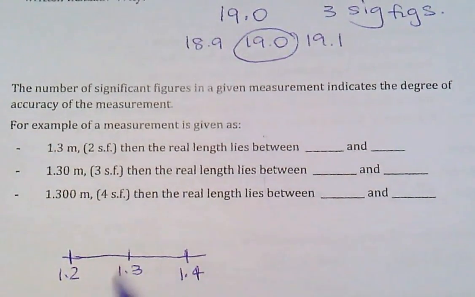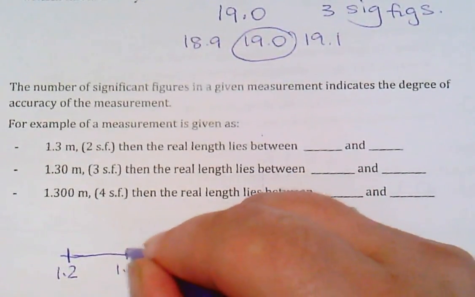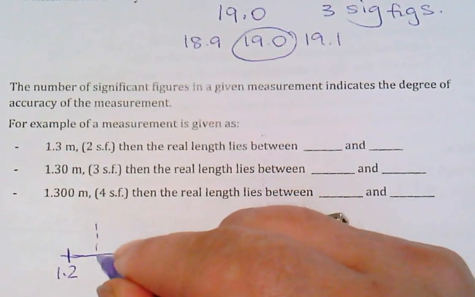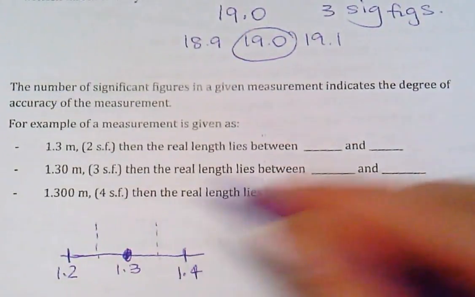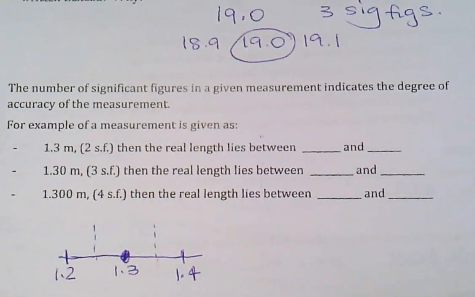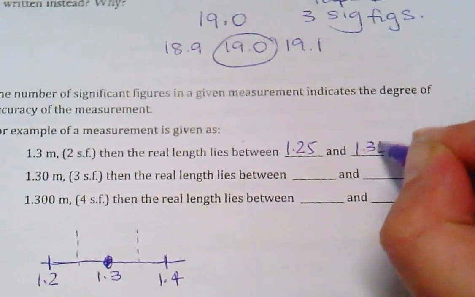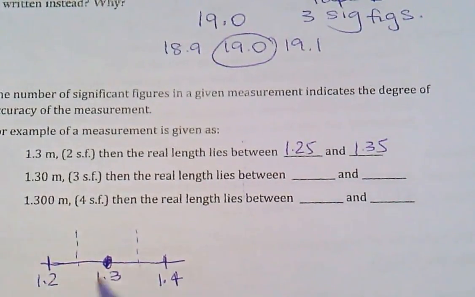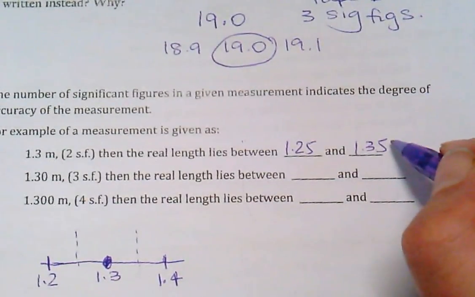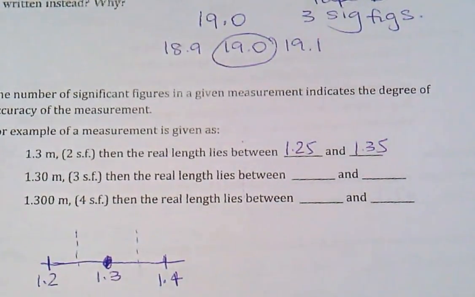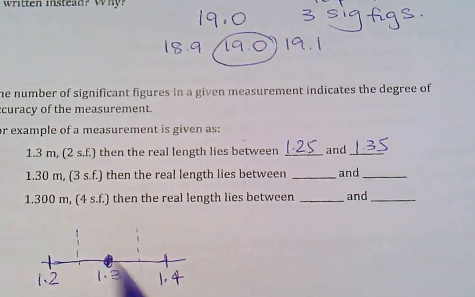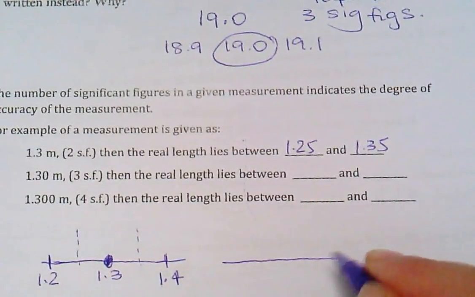What does the real length lie between if I'm saying 1.3? It could be less than that too. You could be 1.29, 1.28, 1.27, 1.26, or 1.25. We know it doesn't include the 1.35, all right?